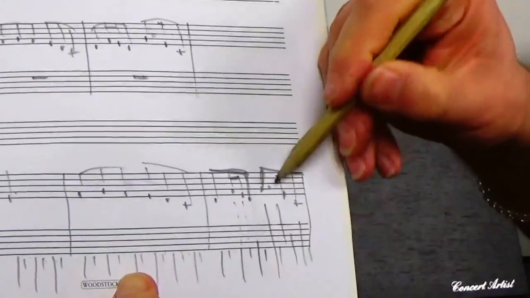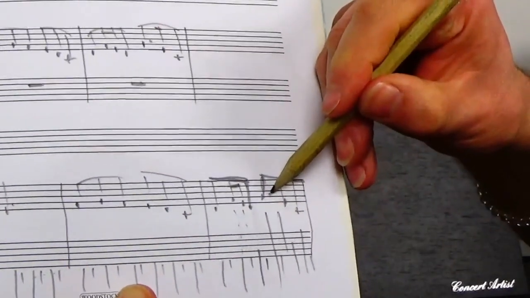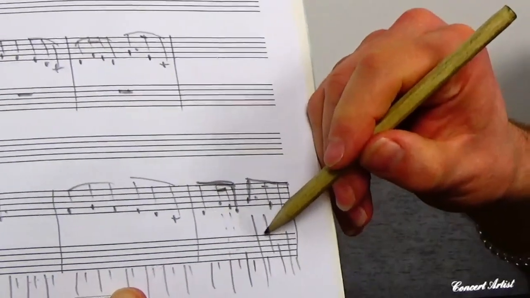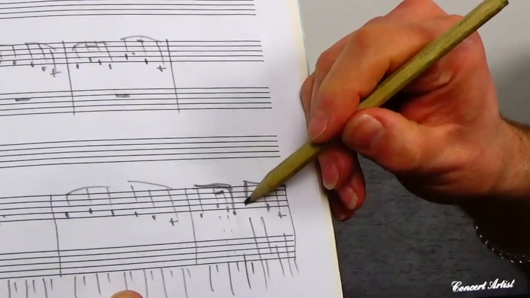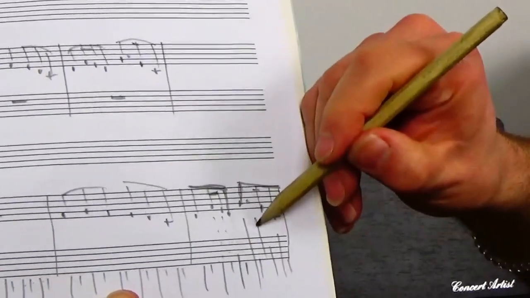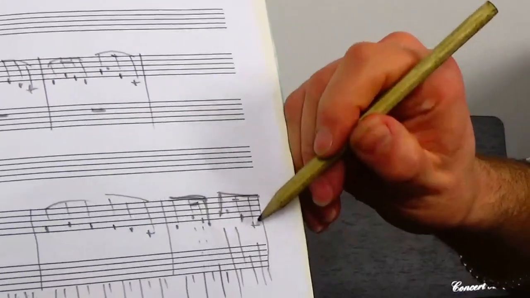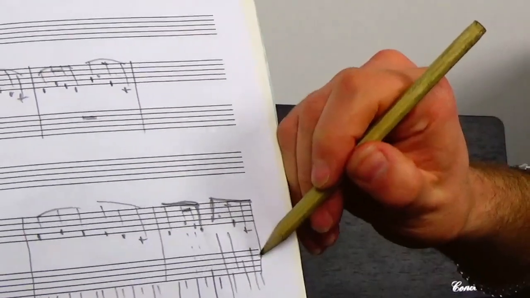Since there is the dot that is adding half, that is a semiquaver, we'll take also the start of the second beat. So the note itself, this G dotted quaver, will be 1 and 2. The semiquaver will be played on the end of 2 and the last quaver obviously will take 3 and.